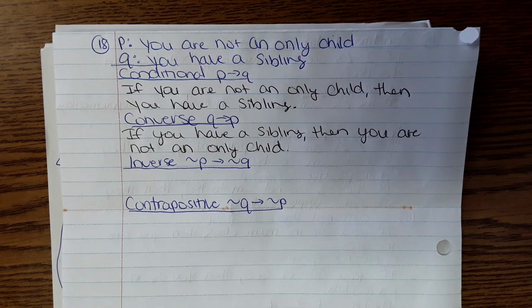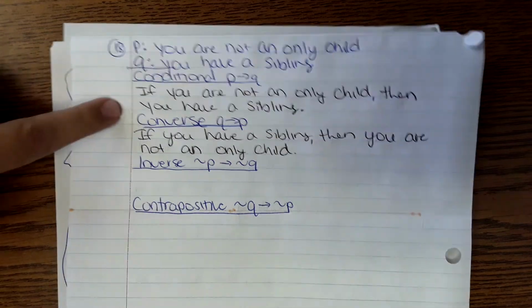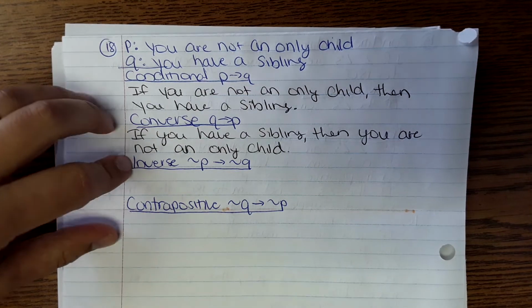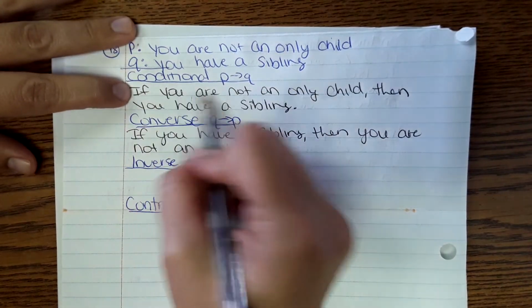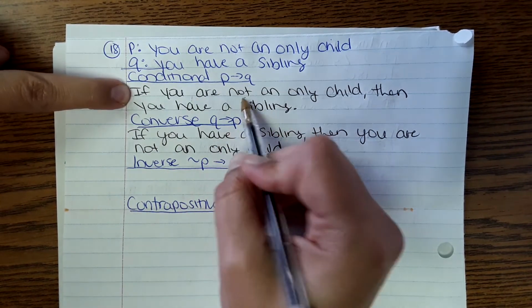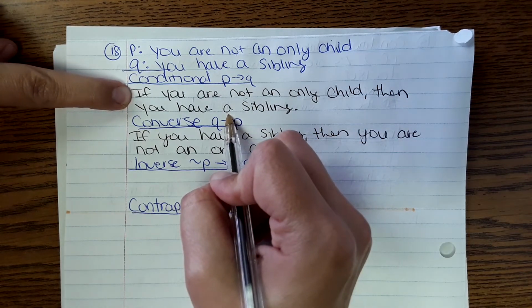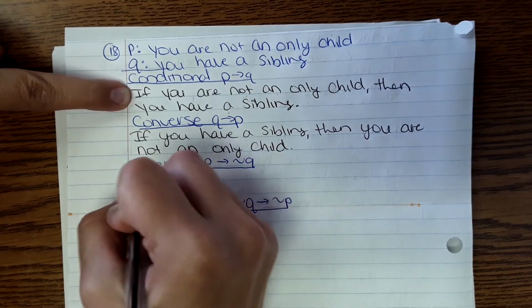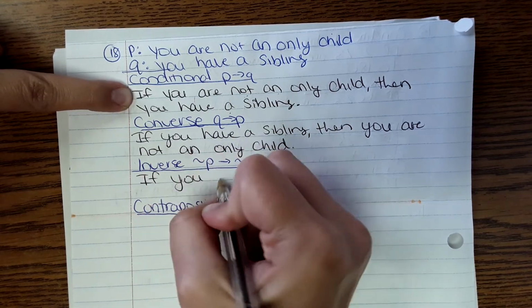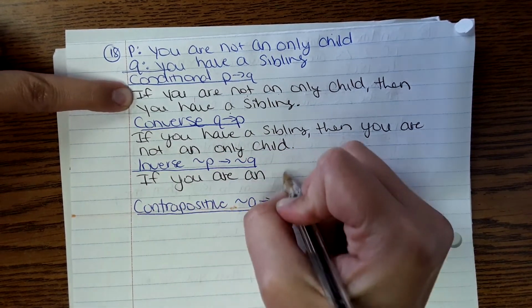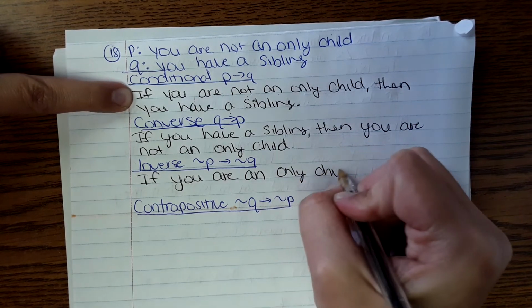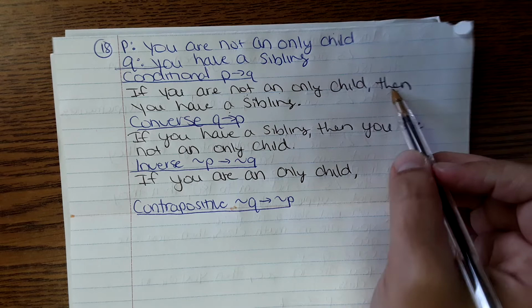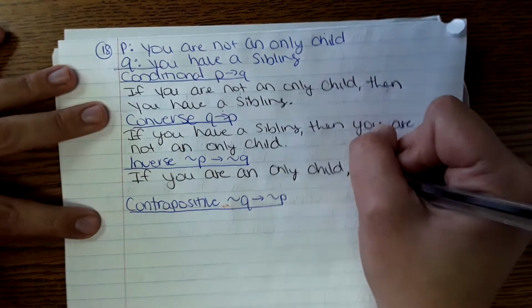Okay, and then, so this is where it's nice to already have the conditional and converse written. For the inverse of P to Q, I'm just going to take out the not and then add a not into the second portion. So if you are an only child, then you do not have a sibling.